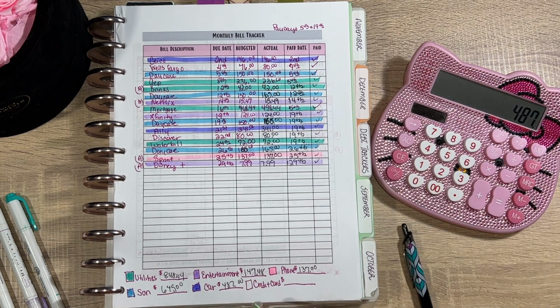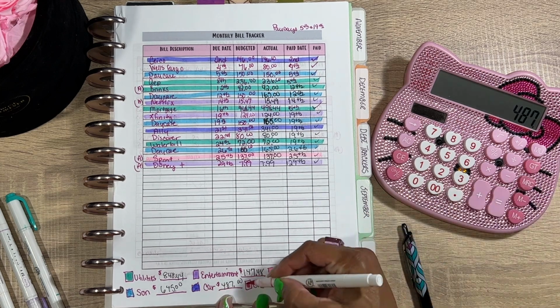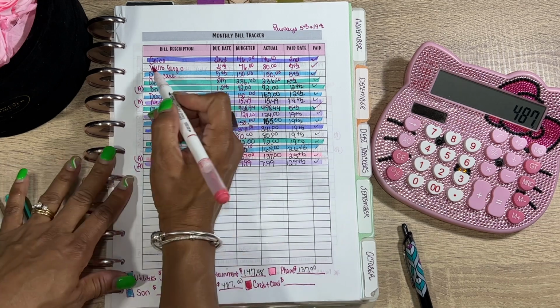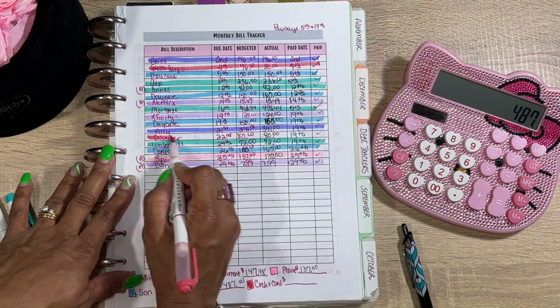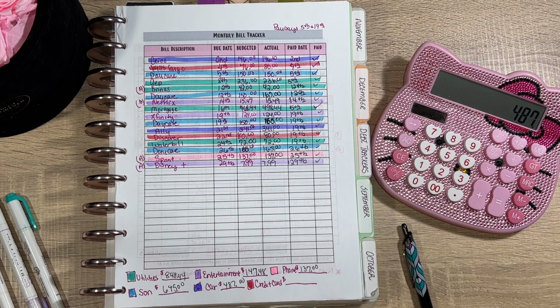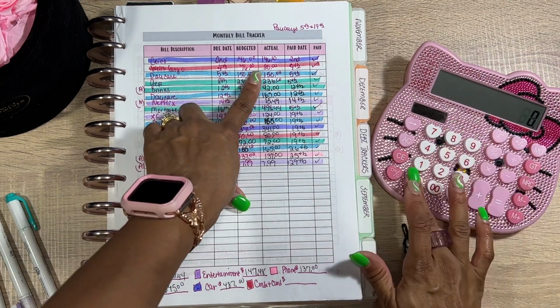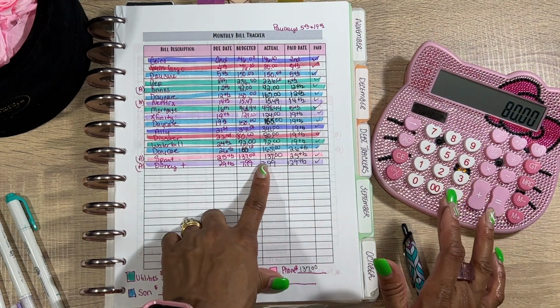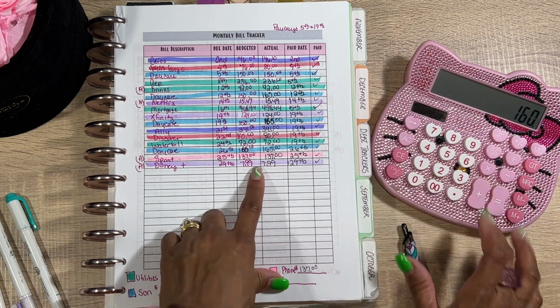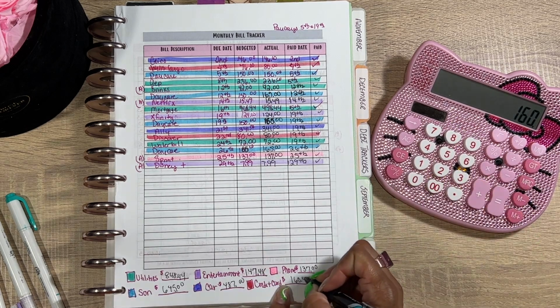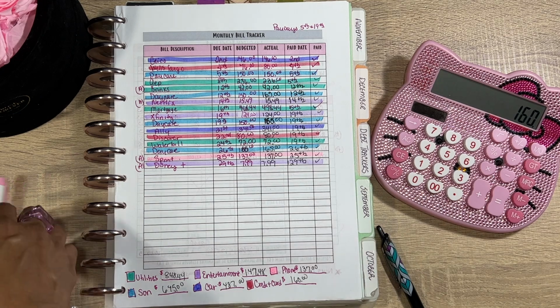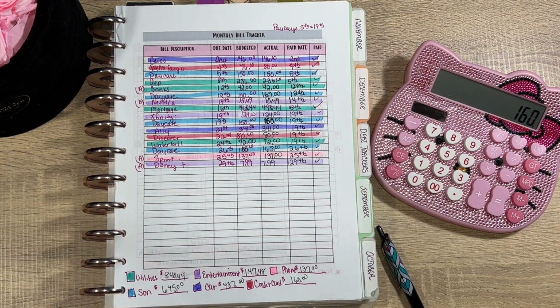All right, so next we have credit cards, which we should have only 2, which I'm working towards paying. So we have Wells Fargo, and we have Discover. All right, so we got 80, and then we have 80. So we got 160. All right, so that's what we have going on there. So put these to the side.